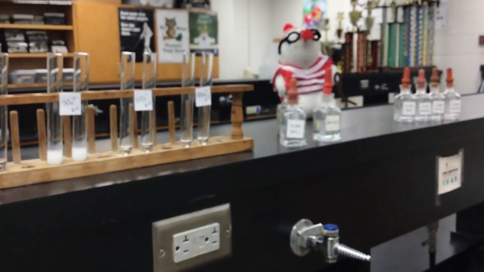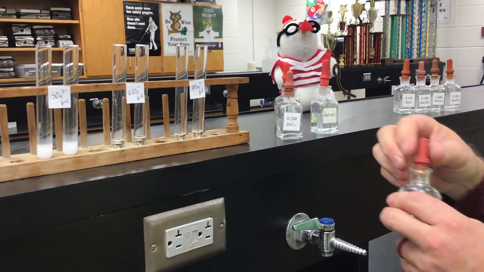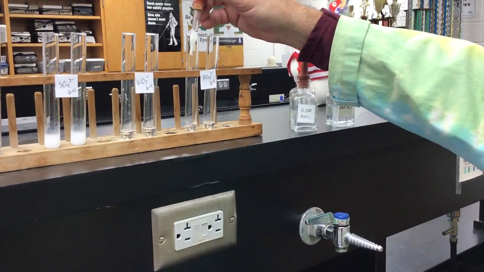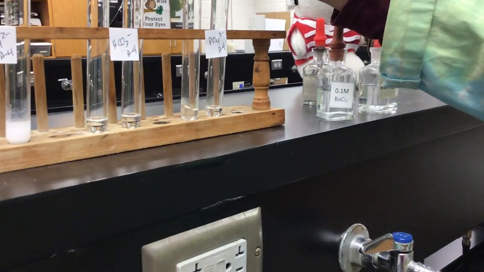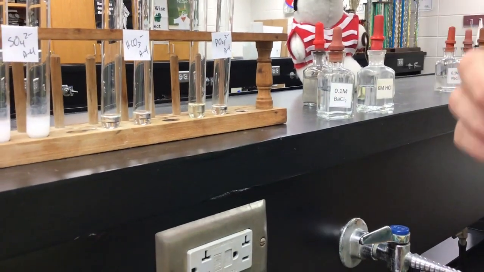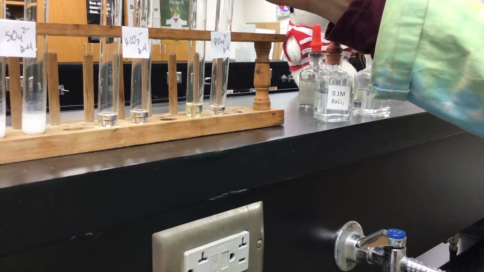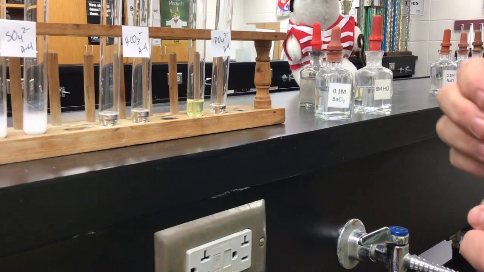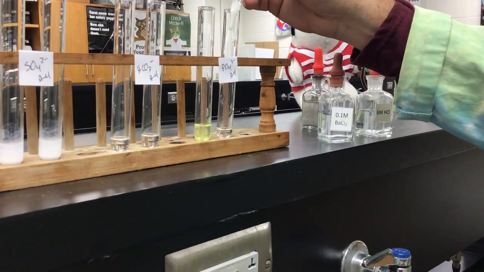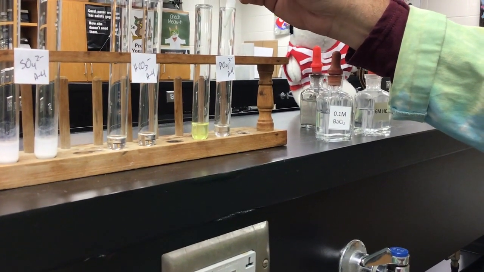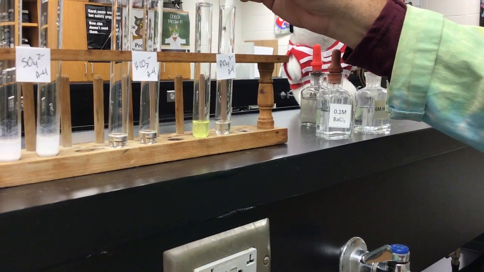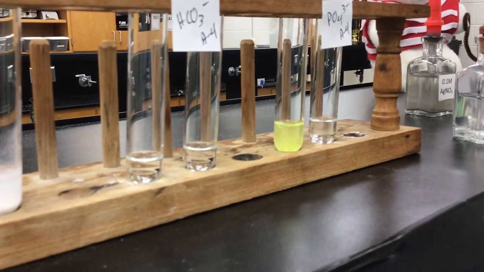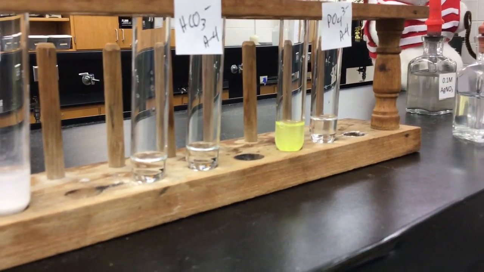And the last one, we'll be testing for the presence of the phosphate ion. So you'll look at your known and see if we get that in our unknown as well. And we'll add it to our unknown. And there we go.